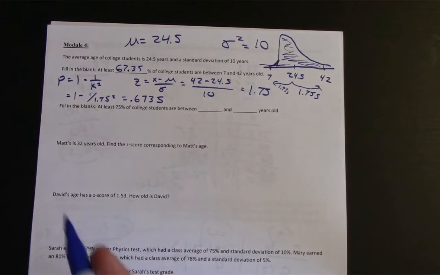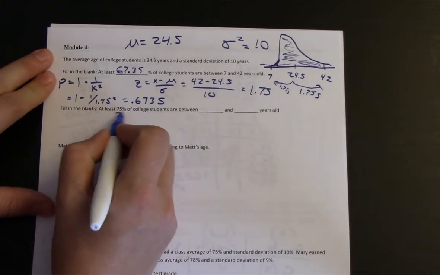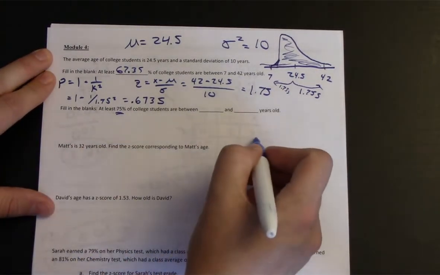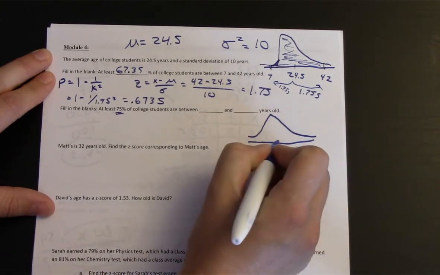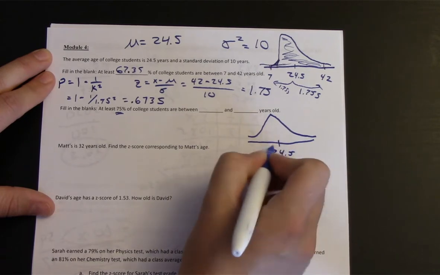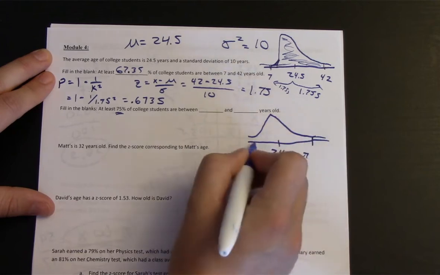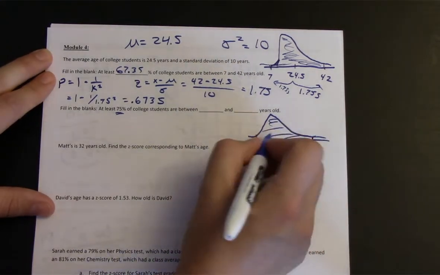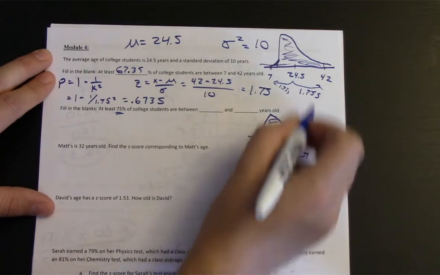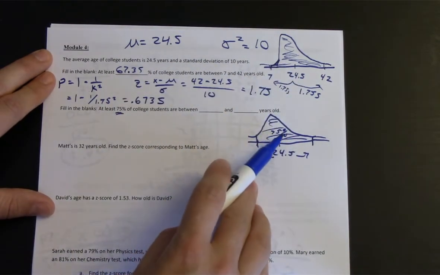All right. At least 75% of college students are between. Now I have to figure out what the range is, right? So I have the percentage now, I have P. So if I draw this out, I need to go a certain number of standard deviations above and a certain number below to figure out this range. But I know now this is 75%. Before I didn't know what this was, and I figured it out. It's at least 67%. Now I know it's 75%.